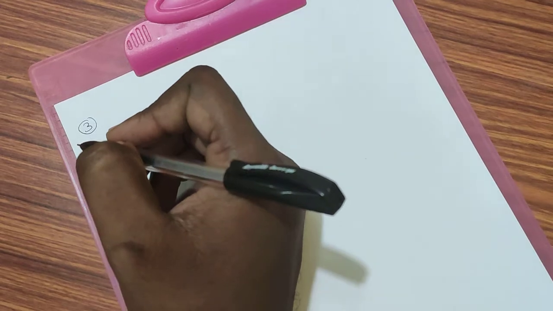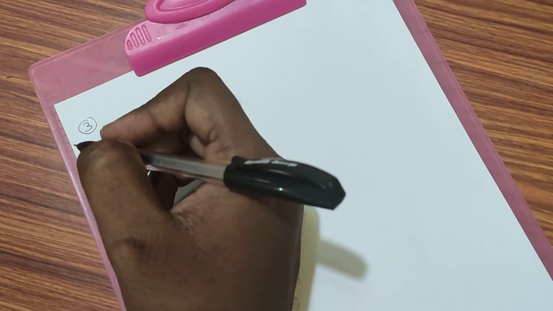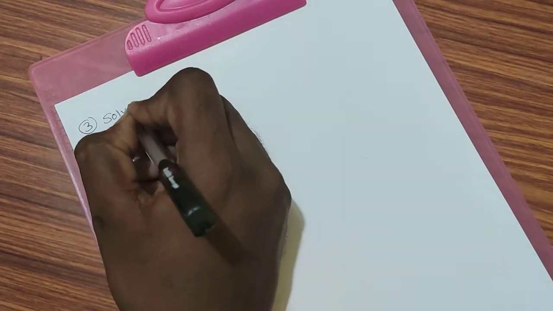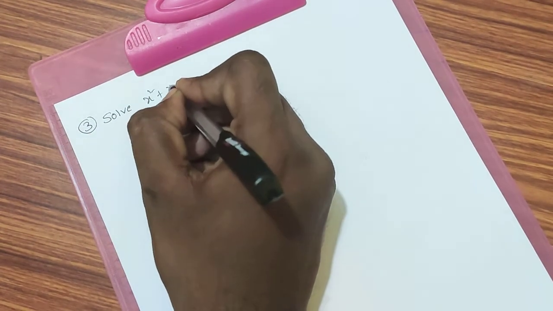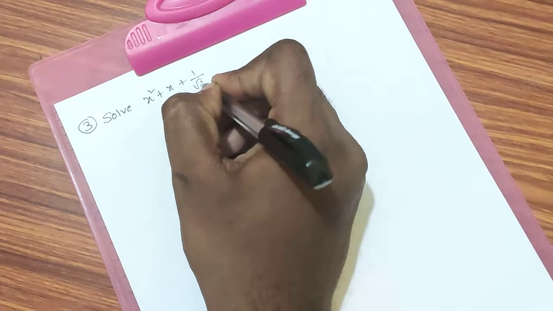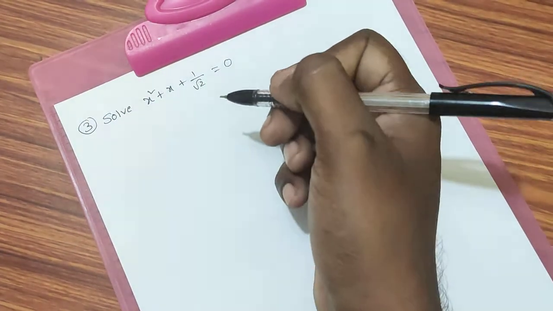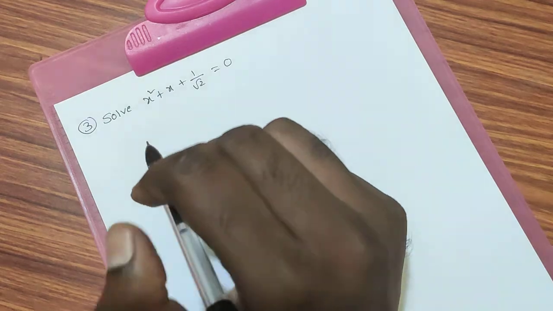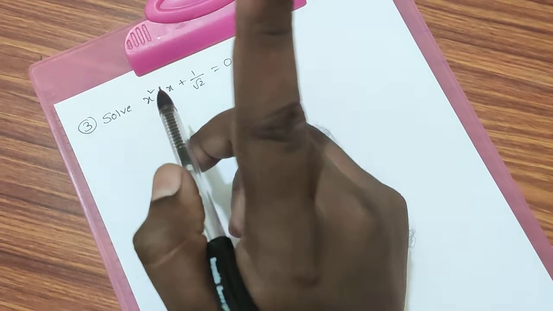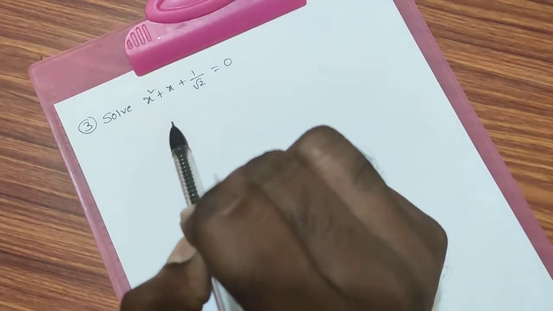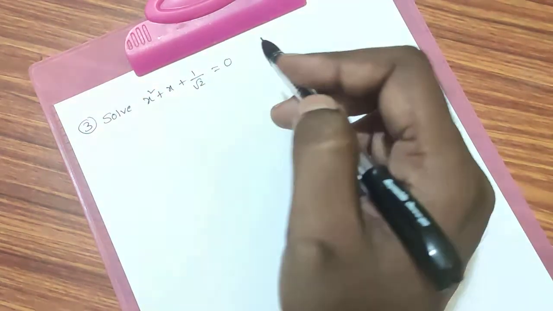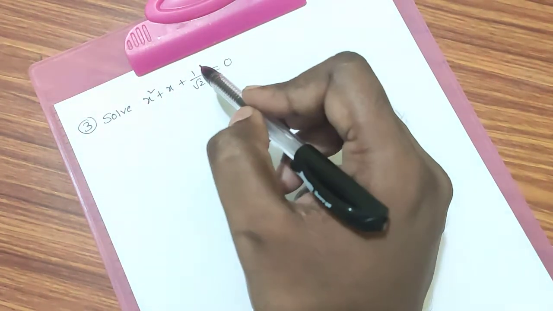Third question. In the third question, we need to find the quadratic equations question, that is nothing but solve the quadratic equation. Solve x square plus x plus 1 by root 2 is equal to 0. This is a model question, because in quadratic equations we have only one method, that is solving. Solving question is guaranteed, but maybe the values will be changed.